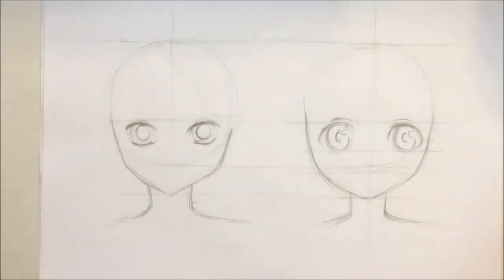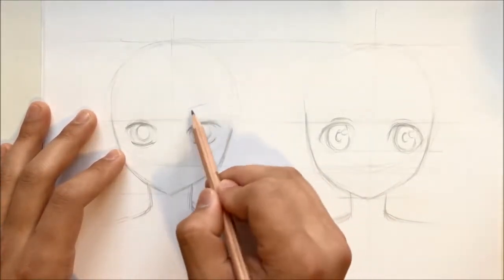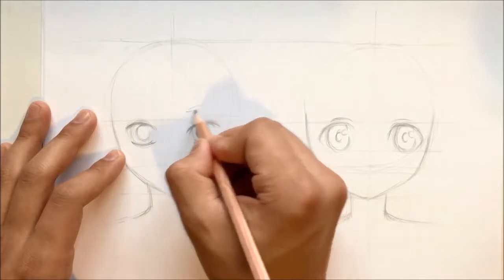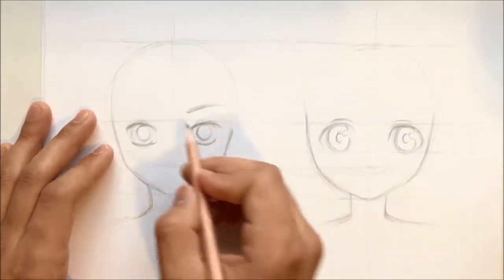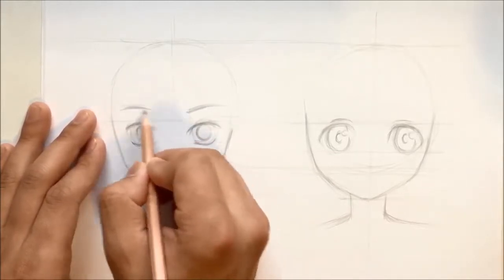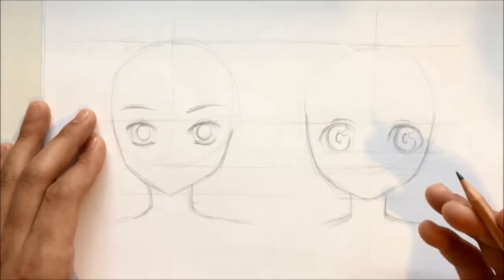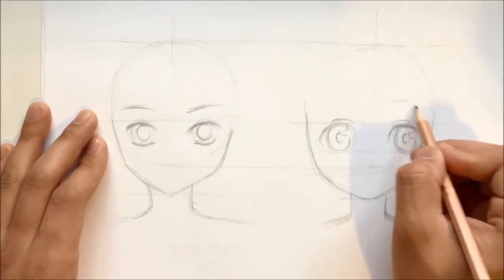Okay, so let's get on to the eyebrow. The same thing goes here. The inner part is lower. The outer part is higher. This is probably to give him a more masculine look, and then the girl is opposite.